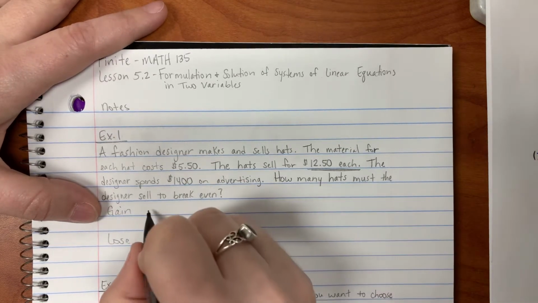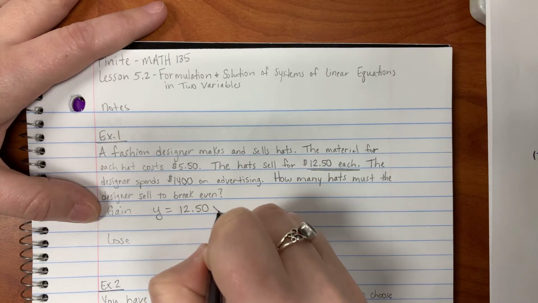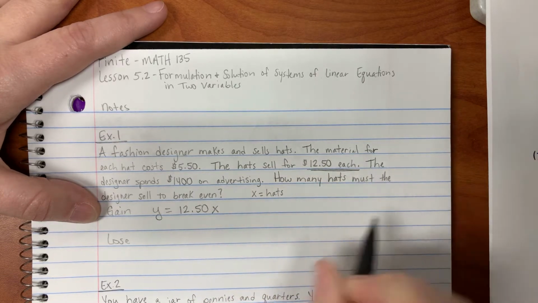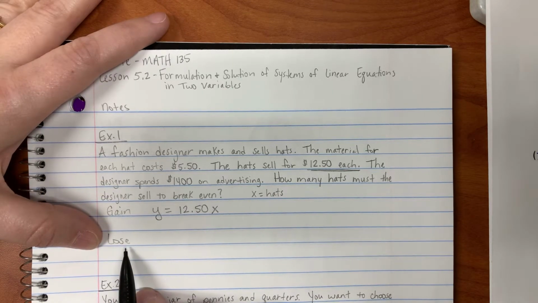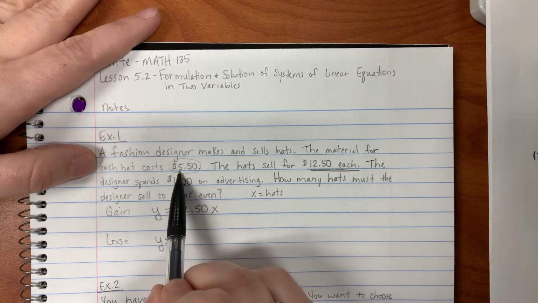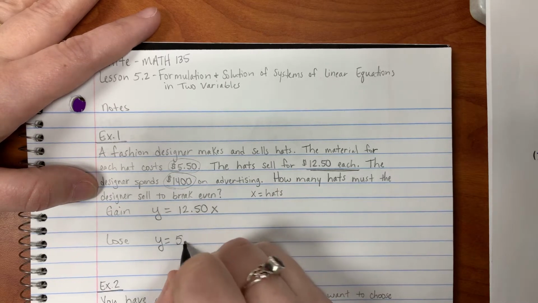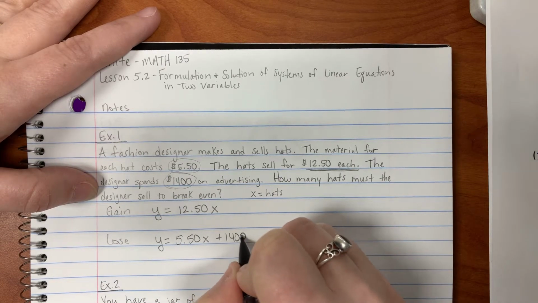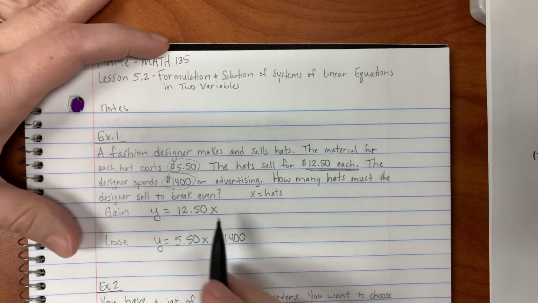They're gaining money by selling the hats for $12.50 each. So I'm going to call X my hats, and Y is the profit that I'm making off of those hats. Okay. And then how much am I going to lose? I'm going to lose money by buying the materials for $5.50 each and by advertising. So the $5.50 is per hat, and then the $1,400 is just overall $1,400 that I'm losing on advertising. Okay, so there's those two equations.